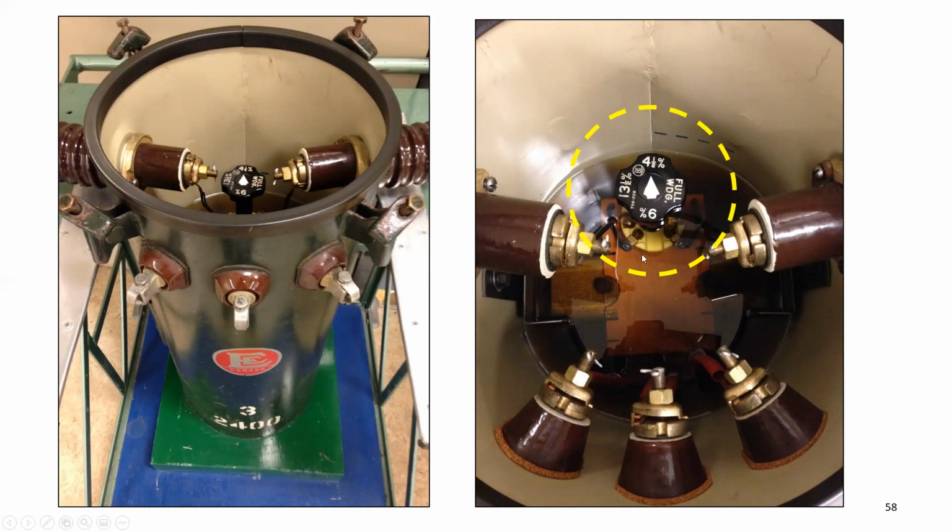And they're accessed that way because the transformer is normally filled all the way up with liquid, dielectric liquid. And so you wouldn't really want people putting their hands in there and tools trying to disconnect and reconnect a jumper wire. So this one is with a rotating dial that connects the taps depending on what you require.